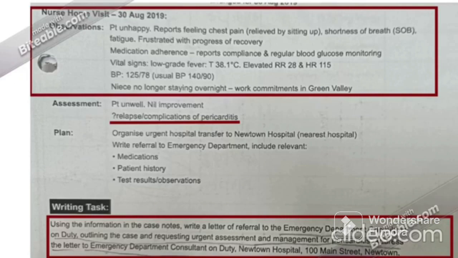On assessment, patient is found to be unwell and there was no improvement. So the nurse is suspecting whether it is a relapse or complications of pericarditis. So this is the recent presenting medical condition we have to write. Organize: the plan is to organize urgent hospital transfer to Newtown Hospital, that is the nearest hospital from their home, with referral to emergency department including relevant medications, patient history, test results and observations.